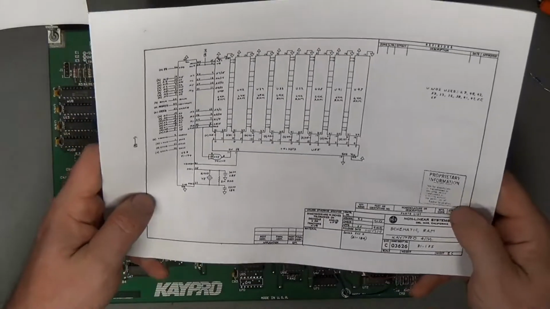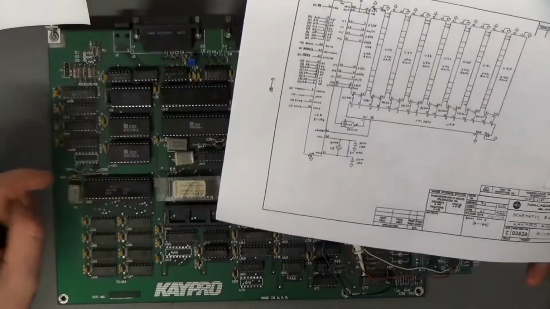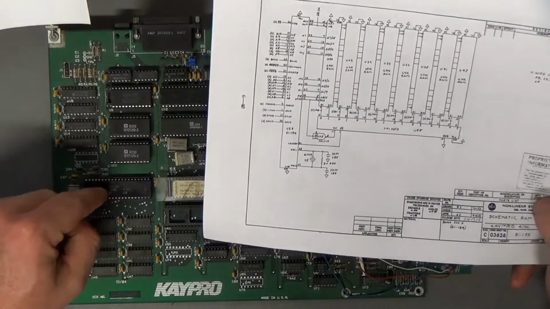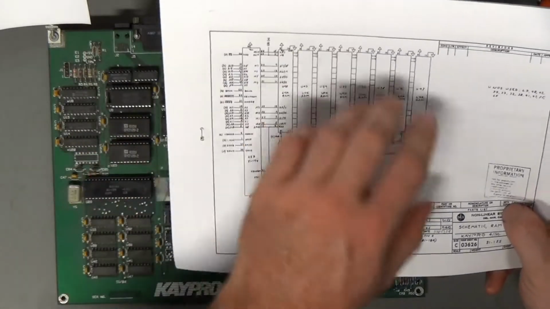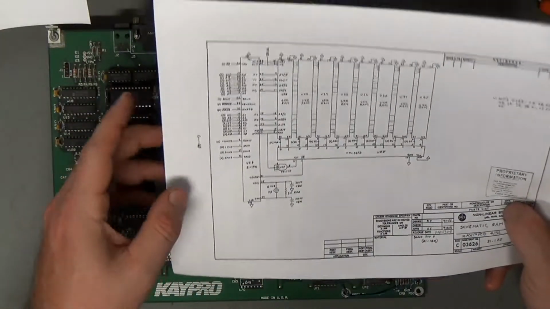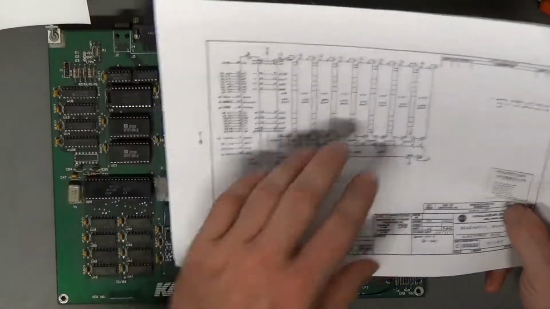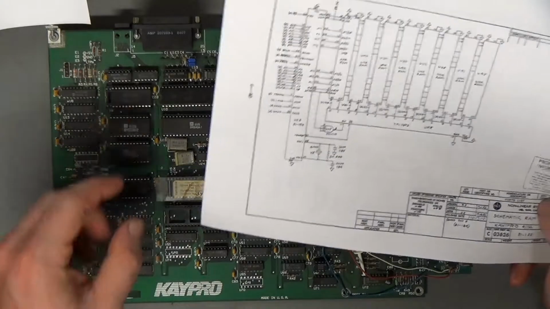So here's the RAM section. Now there's this other custom gate array chip here that appears to be doing all of the interfacing and stuff to this 64K of DRAM down here.